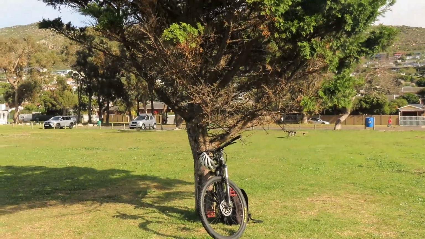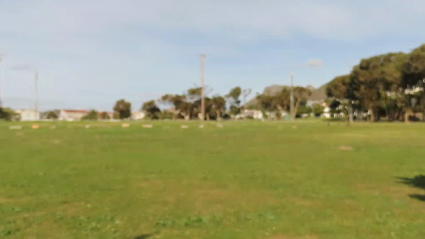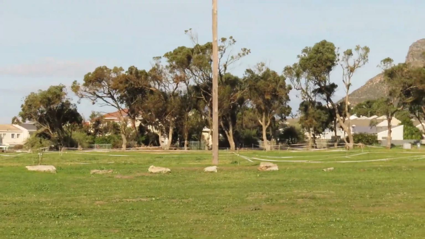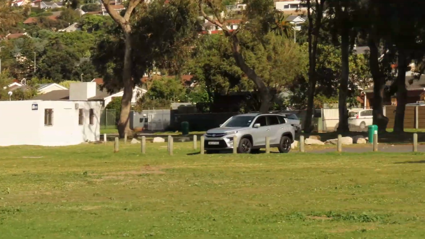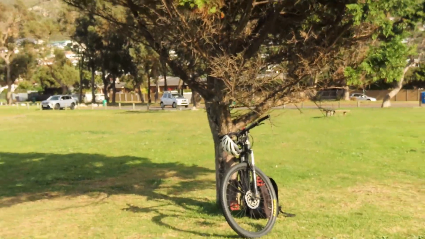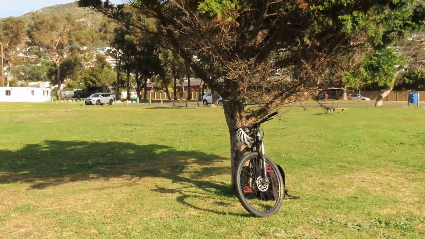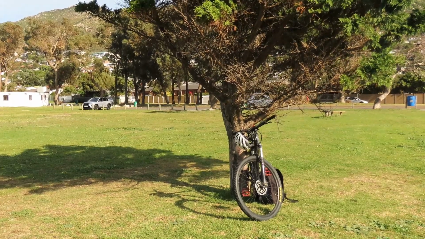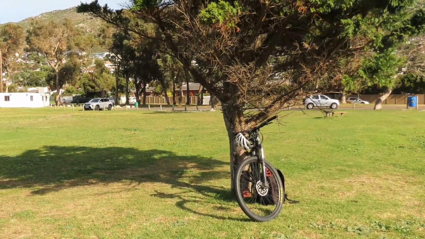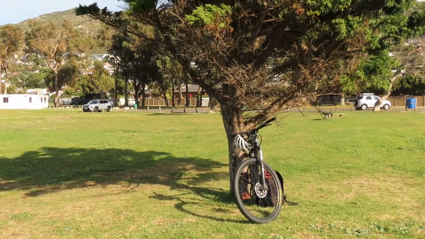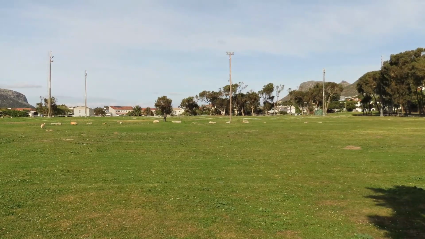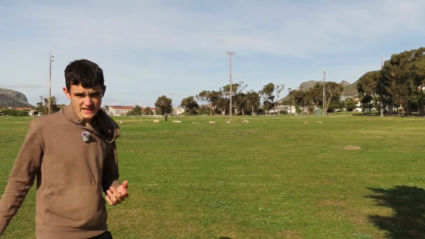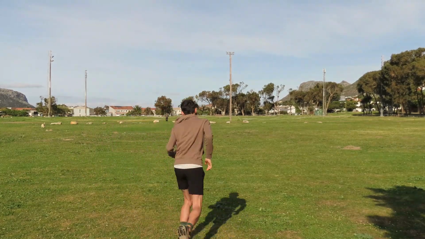All right, so how this is going to work, I'm going to start at that pole down there, and I'm going to start the timer when I reach it with the drone, and I'm going to fly all the way to this tree here. And then however long it takes, I can calculate how fast it's going, because I've got the distance and the time it took. So let's go measure how far the distance is.